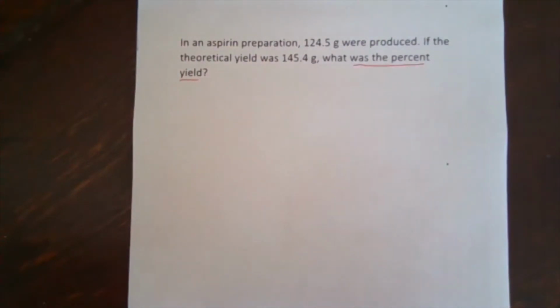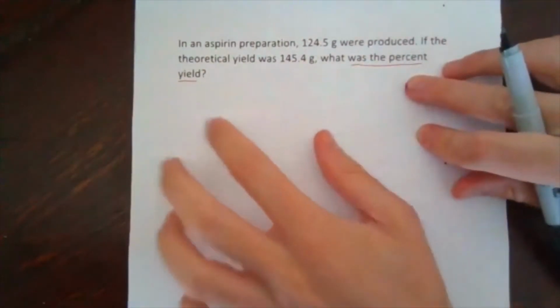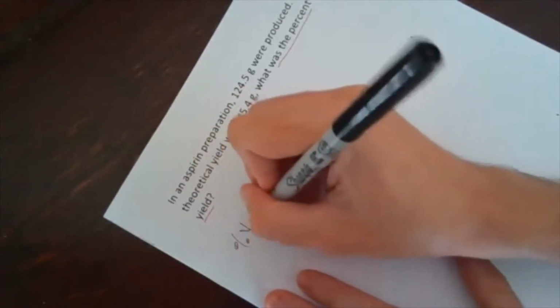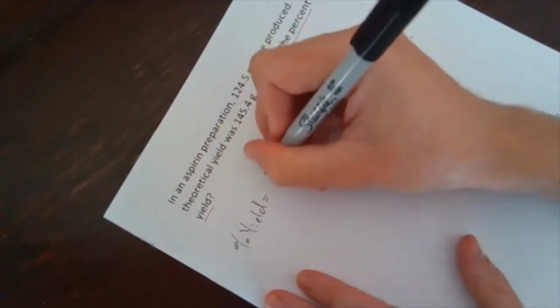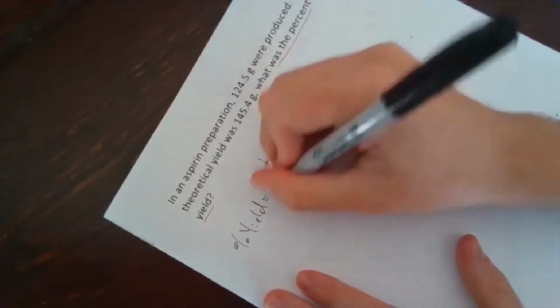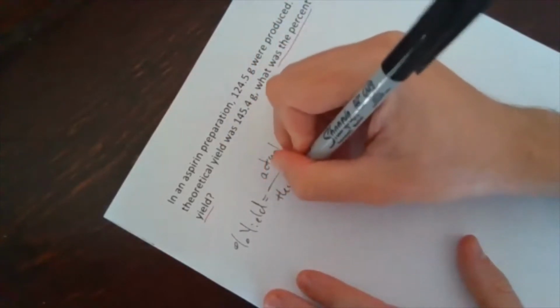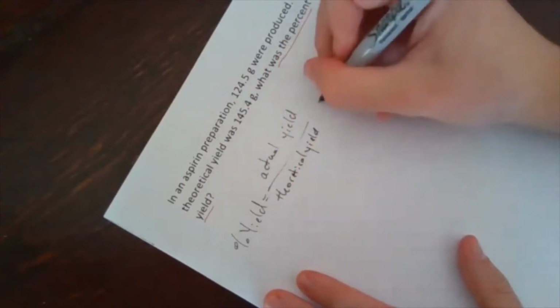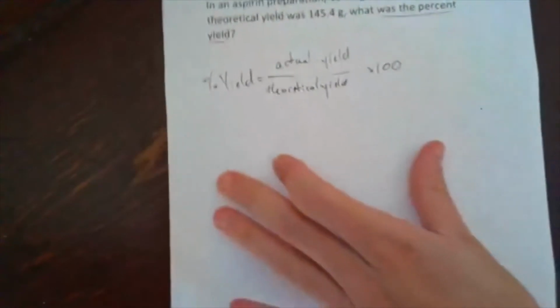All right, so whenever we see that phrase percent yield, we want to recognize that there is an equation associated with it. So what that means is we can use that equation to help us figure out how to move forward. Percent yield is actual yield divided by theoretical yield times 100.